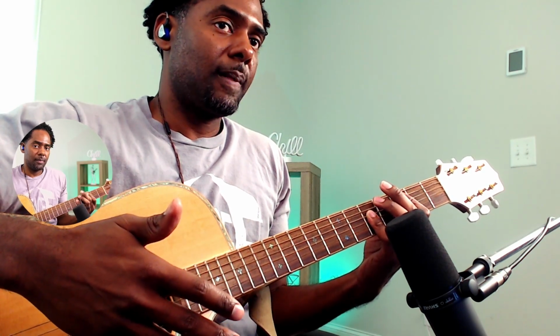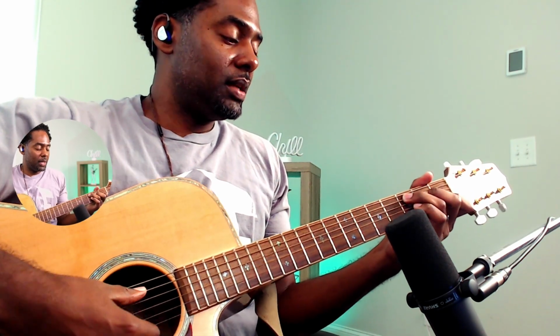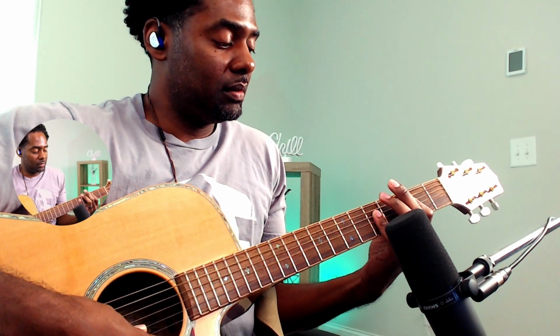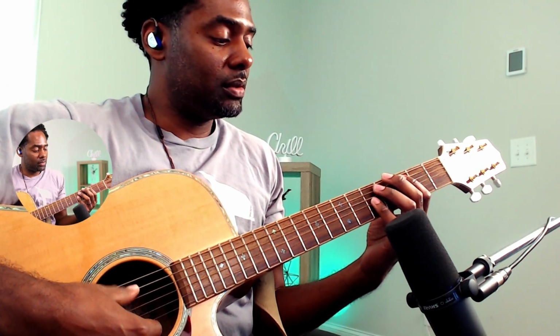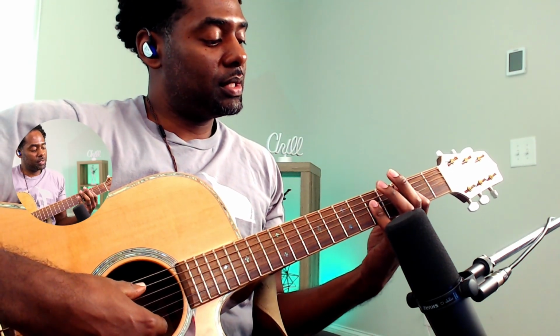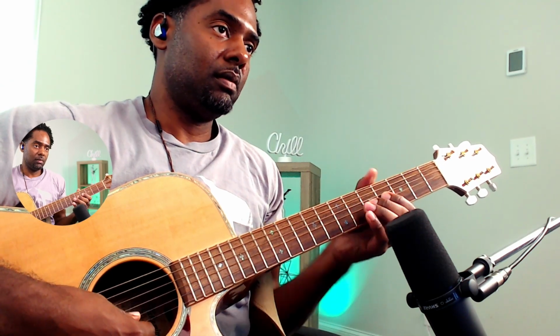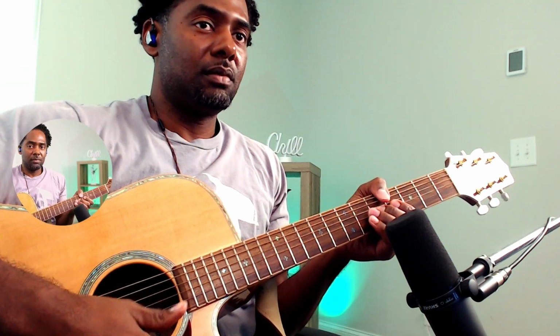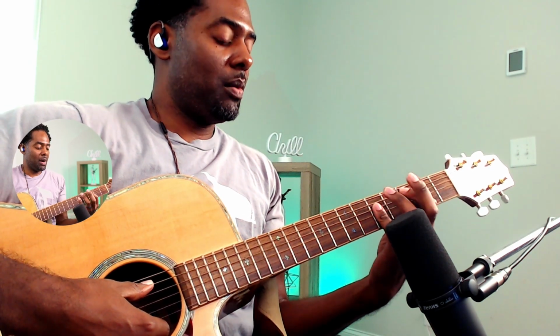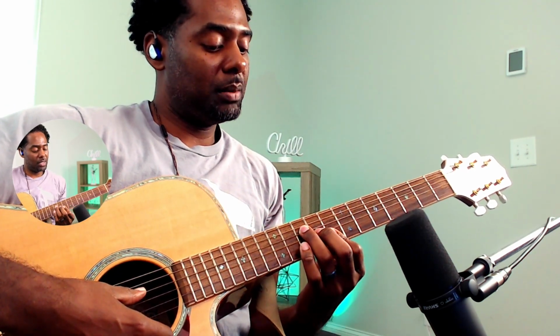Now, playing the major scale in this position, you can do it the first way I showed you. In this position, same notes, different position. I won't show this time, but you can play the same thing.